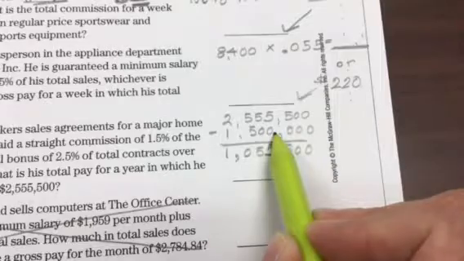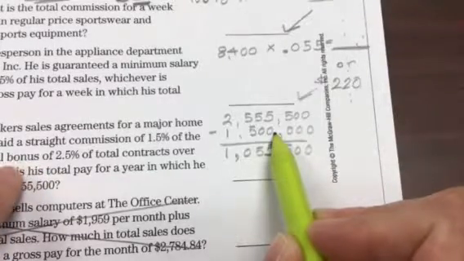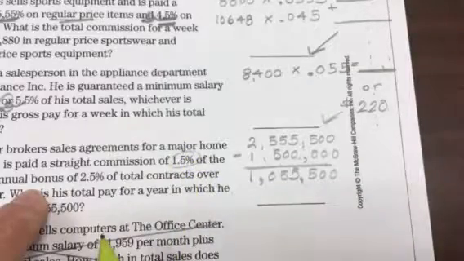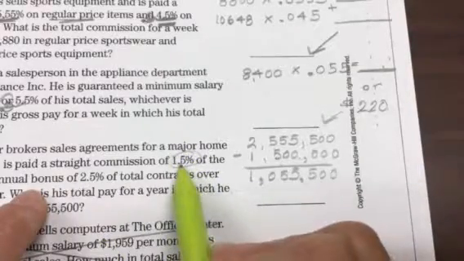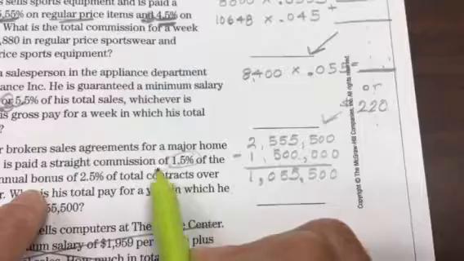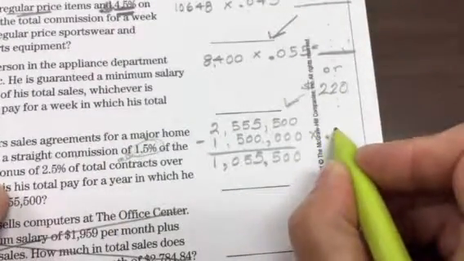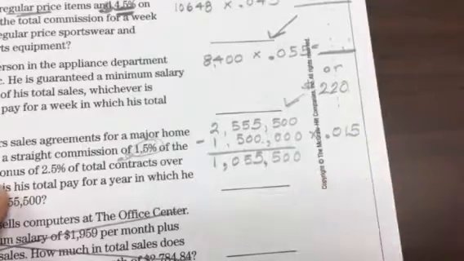And that right there, he's going to be paid a straight commission of 1.5%. But again, we have to change that to a decimal, 1, 2. So we're going to multiply that number times 0.015.